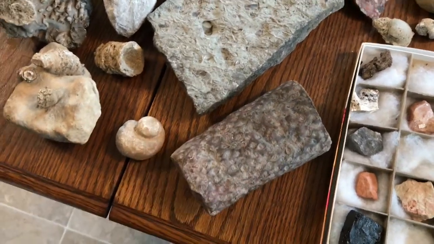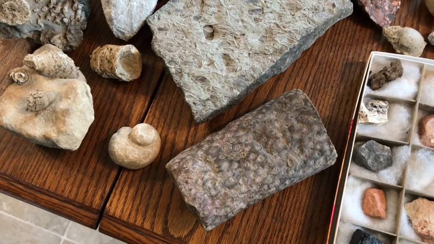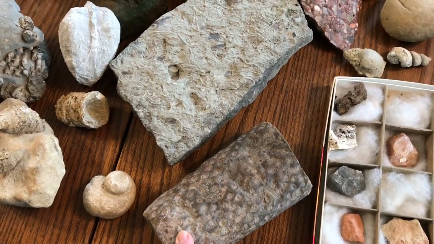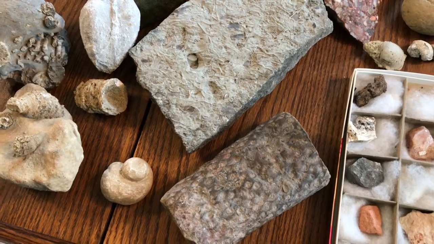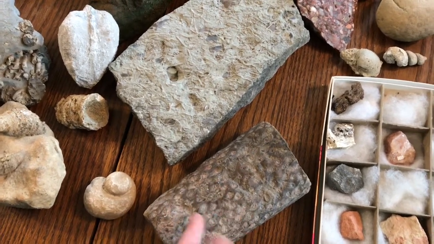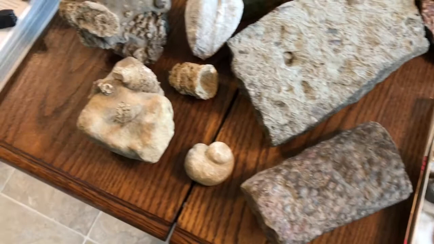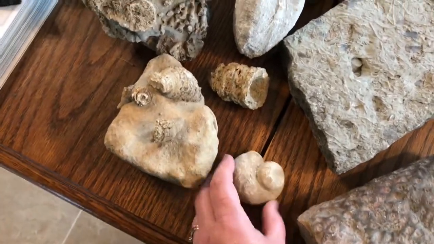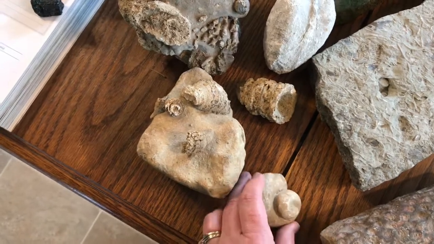I was in West Virginia hiking along with some friends when I found that. This is a tropical tree, and we would have had those here in Ohio. The stem of this tree looks a little more like X's, and this looks a little more like polka dots. But here's something that you might find right here in Morrow County. You might find some of these, lots of different kinds of fossilized snails.